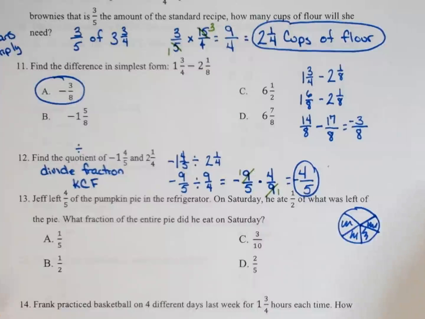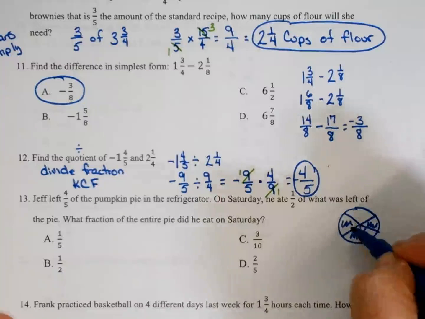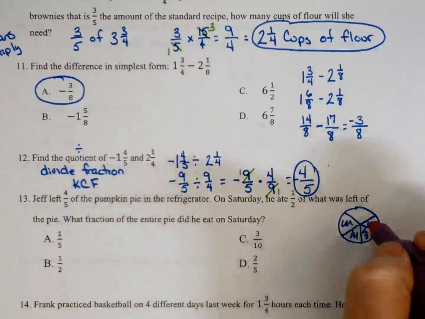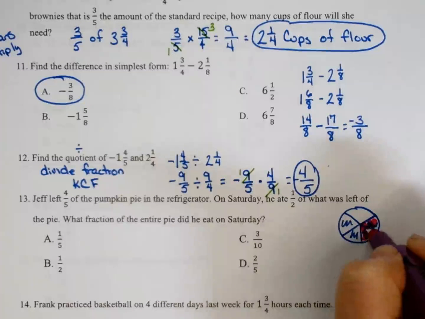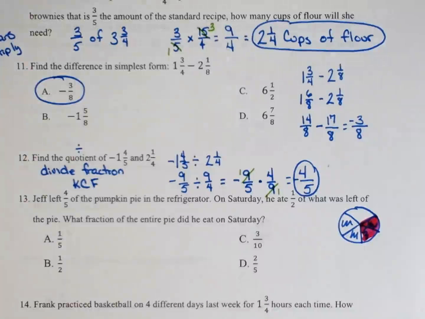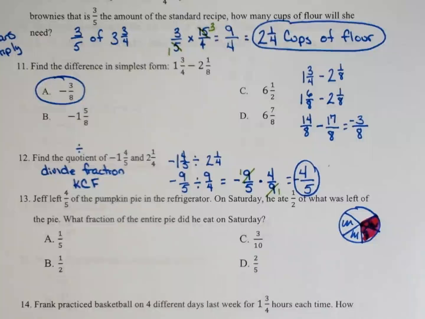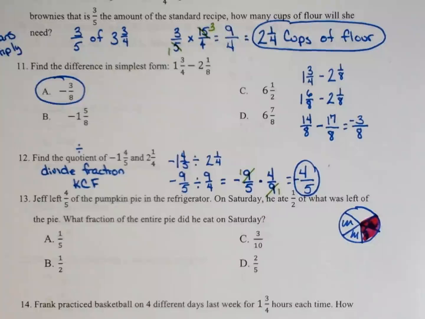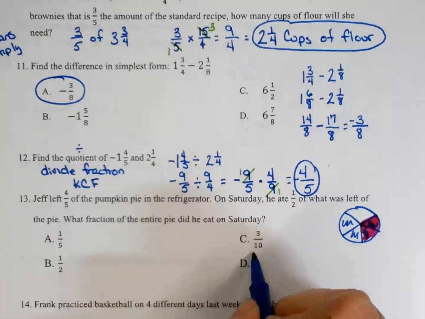Okay. Now if I draw it like a picture, I have 4/5 of the pie, and then I'm going to eat half of it. So half of that is going to be that, right? So I can tell by looking at it that he ate 2/5 of the entire pie on Saturday. Okay?